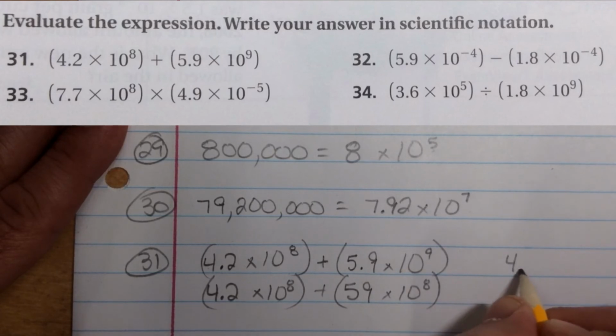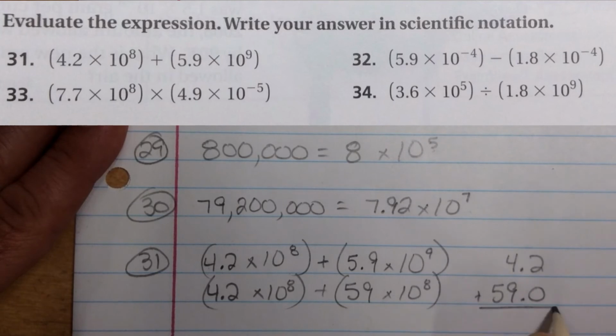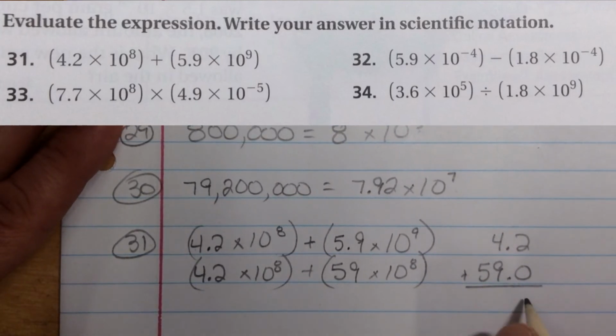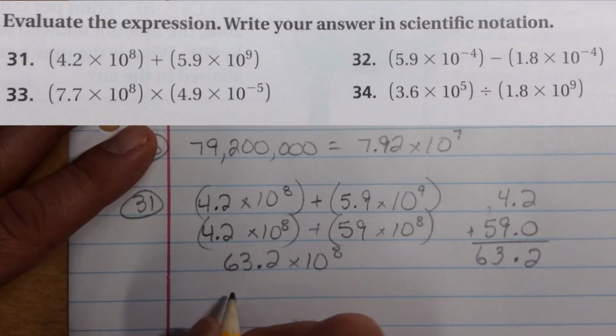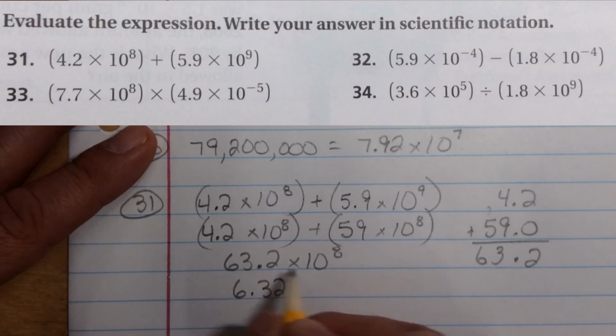So I have 4.2 plus 59. I'll put a 0.0 there. It's easier to line up my decimals. 63.2. 63.2 times 10 to the 8th. Not quite scientific notation yet, but that's an easy fix. 6.32. I made this smaller, so I make this bigger, times 10 to the 9th.